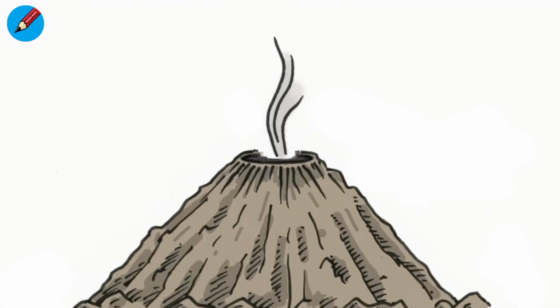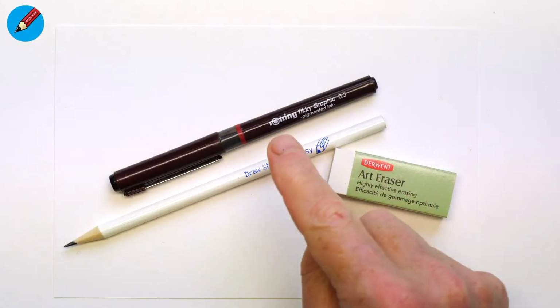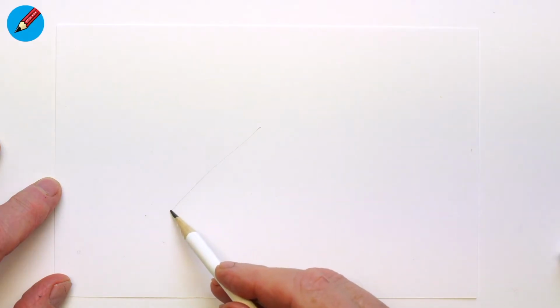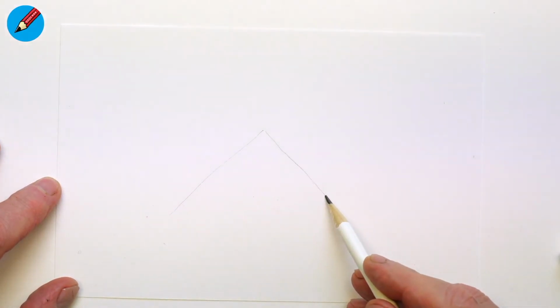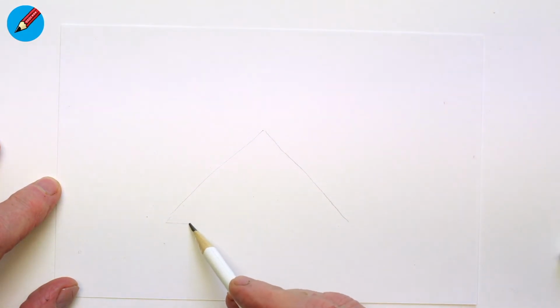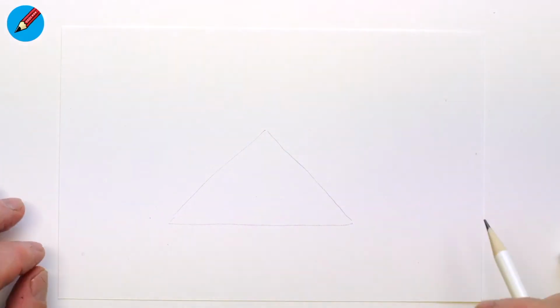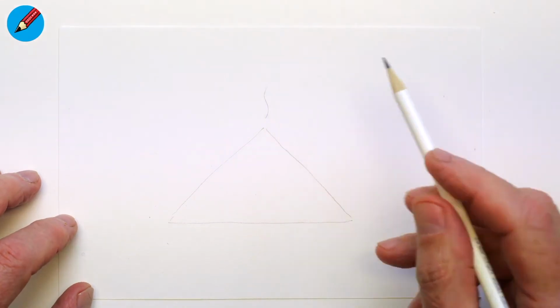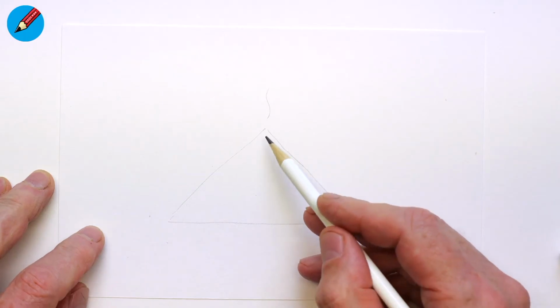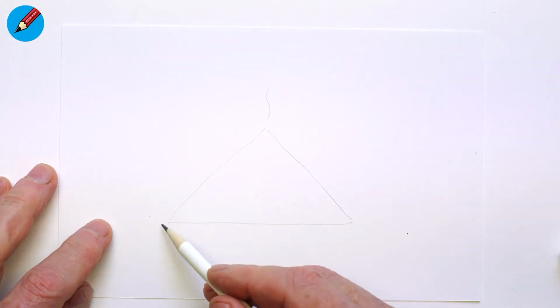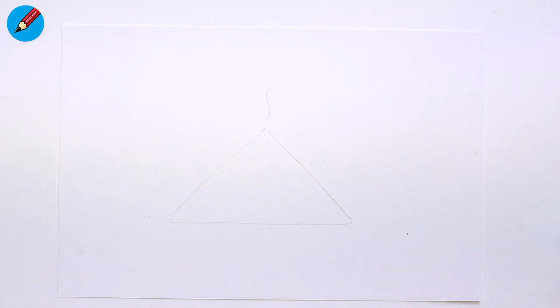Let's draw a volcano. You're going to need a pen and a pencil and an eraser. So draw a kind of triangle pyramid just to give you the shape and also to give you the position on the paper for where you want it to be. And we're going to have smoke coming out there. When you do this kind of planning drawing, make sure you don't press hard, press very gently, and then it's easy to erase later.